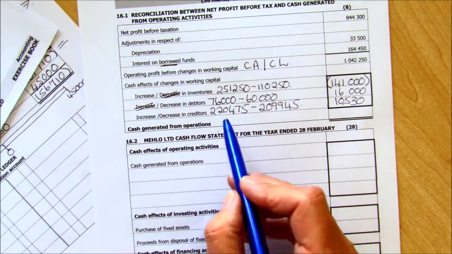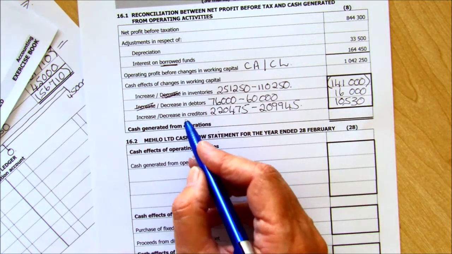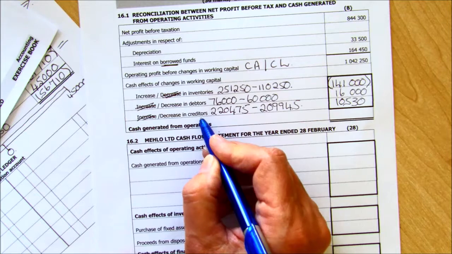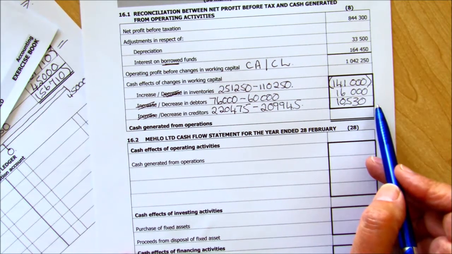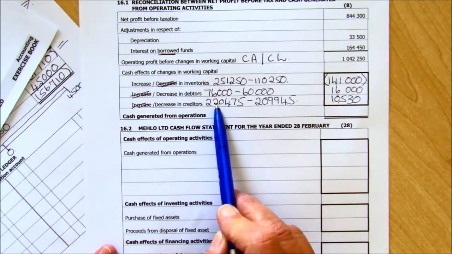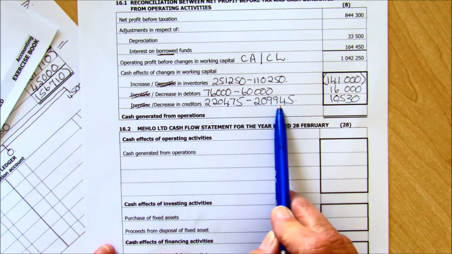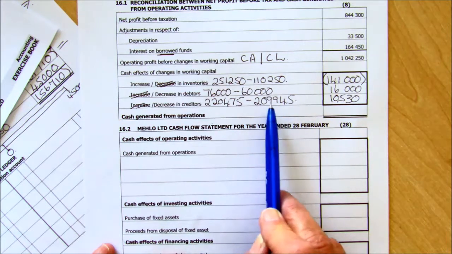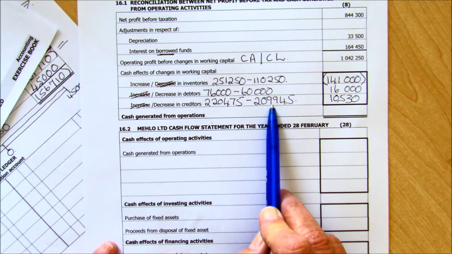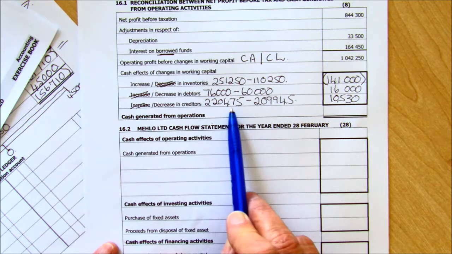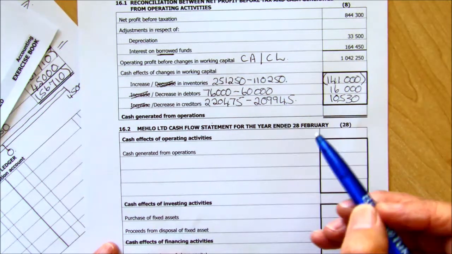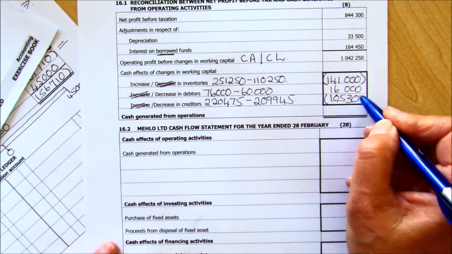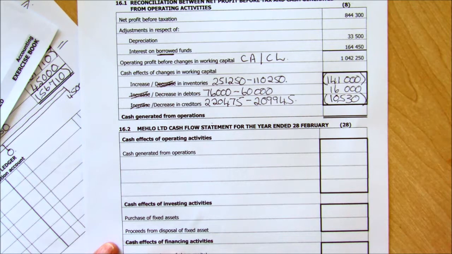More involved is, right, if my creditors have decreased this year, there's been a decrease in creditors, what has that done to my cash? So I would have paid off. I owed them 220. I only owe them 209,000. I owe them less than what I did. Why? Because during the year I've been paying them and I've been buying from them. But I must have paid more than what I bought. And that is why the balance has gone down. And if I've paid more than I bought, it's going to have a negative effect on my cash.